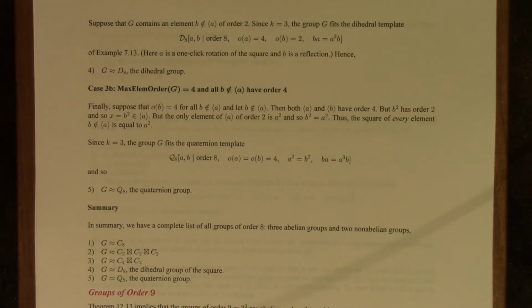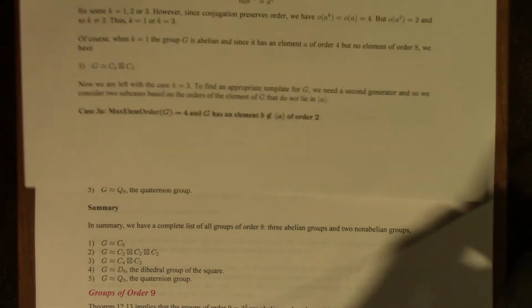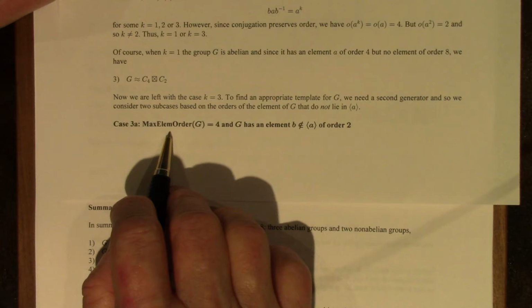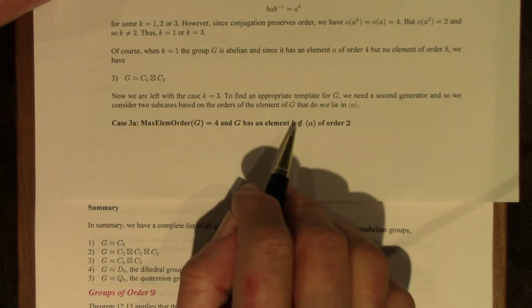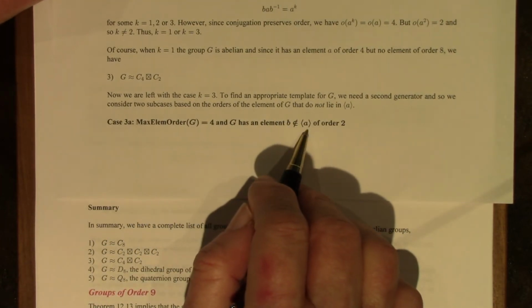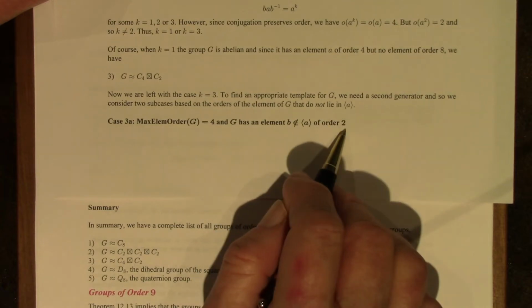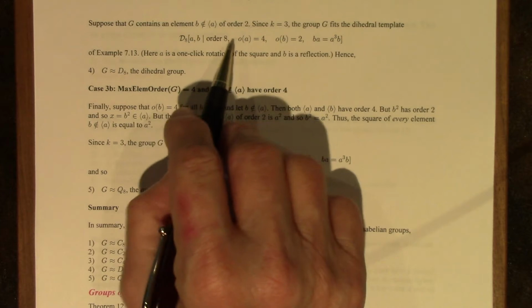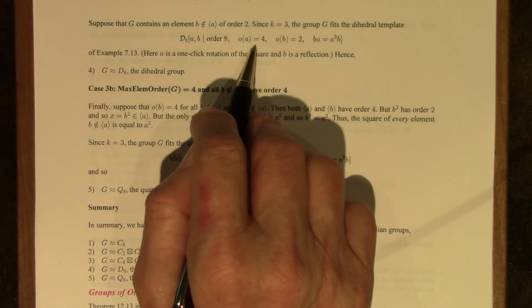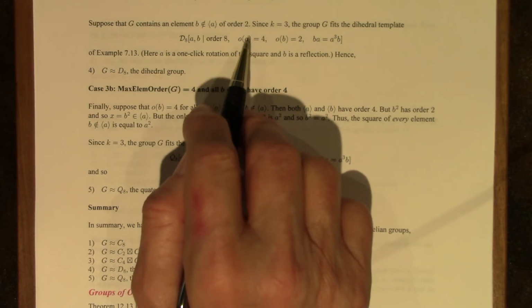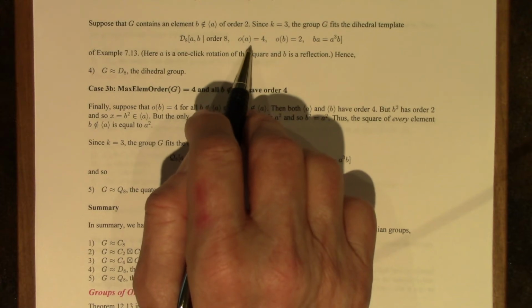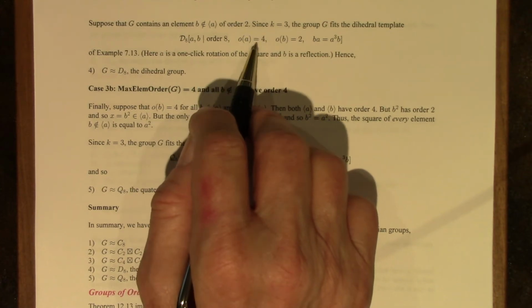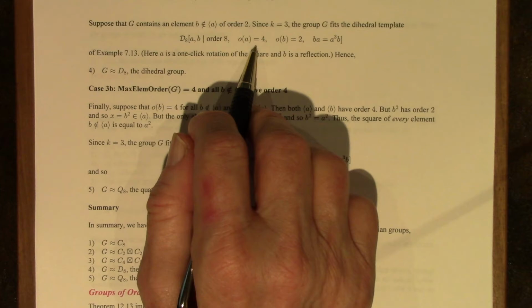The issue is, could there be another group of order 8 that has maximum element order 4 and an element B outside of this gigantic subgroup that has order 2? Well, the answer is no, because such a group has to fit this template. And this template is a standard template, so it defines a unique group.